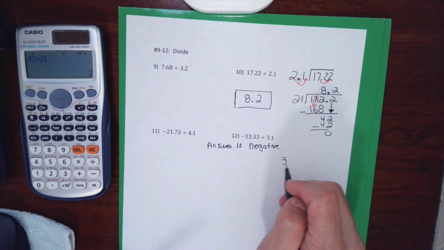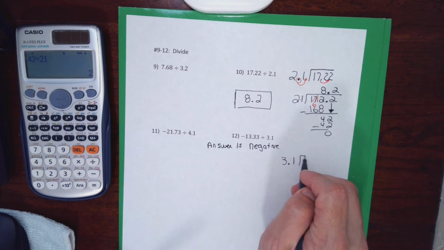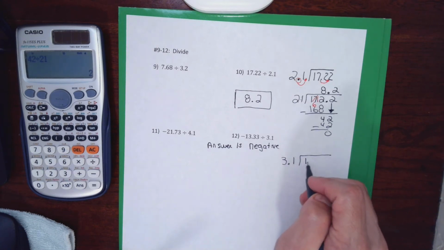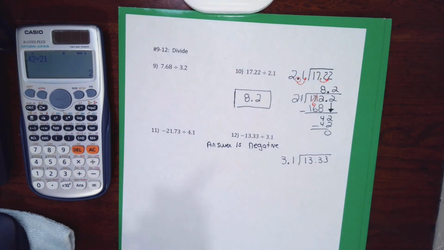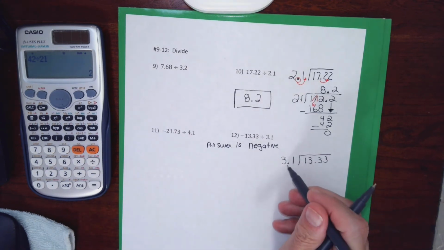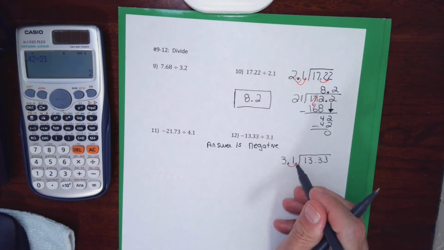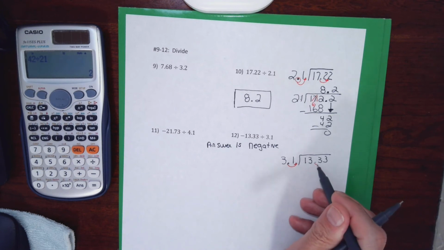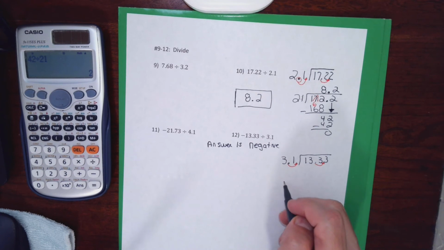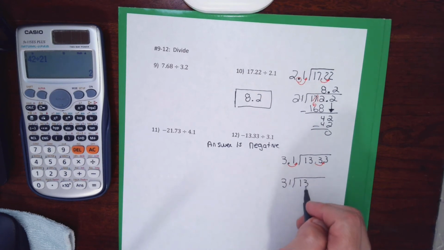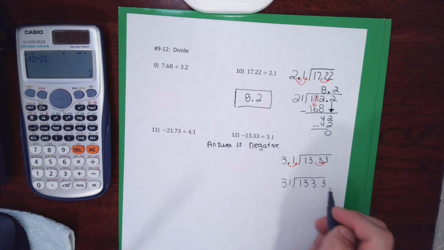So I'm going to put the divisor to the left of the division bar, the dividend to the right of the division bar, and get rid of one of the decimals. The decimal outside the division bar I can get rid of by just moving it 1 to the right. I need to correspondingly move the decimal under the division bar. So now I need to do 31 into 133.3.